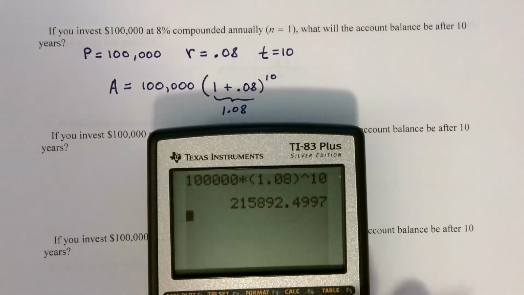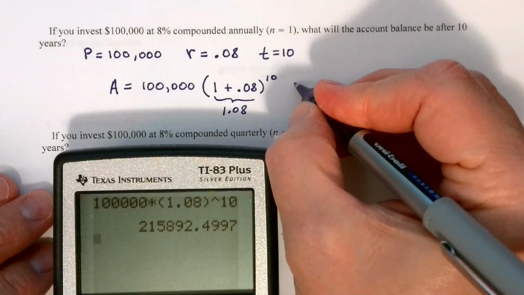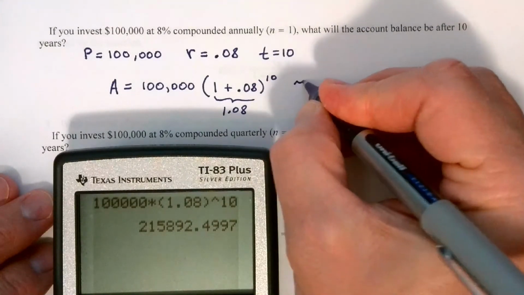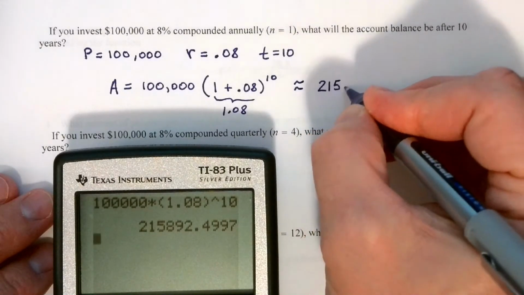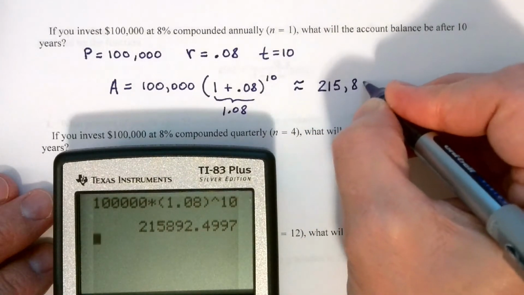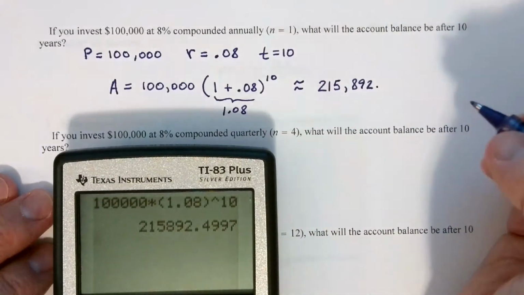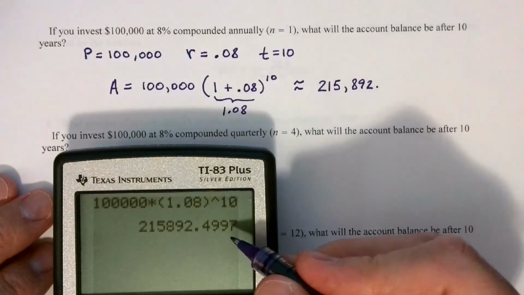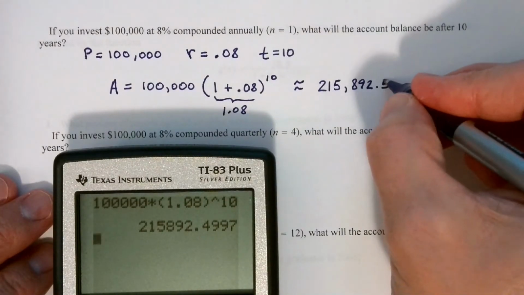Okay, so at the end of 10 years, let's round that off to the nearest penny, it is $215,892.4 and that 9 there rounds up to 50 cents.